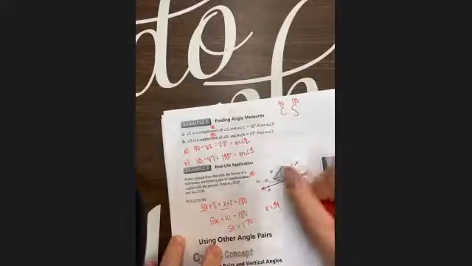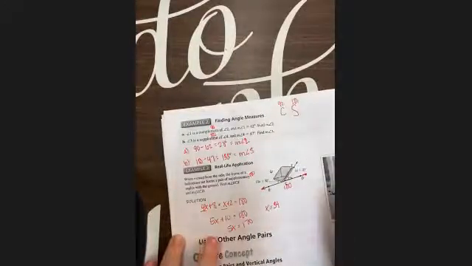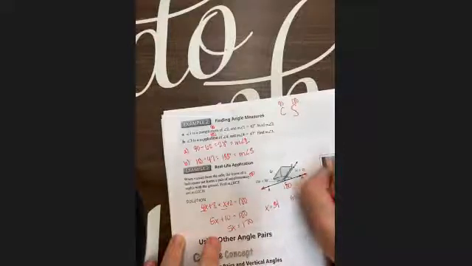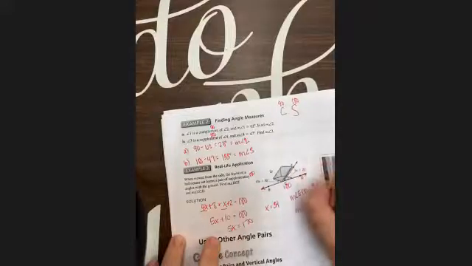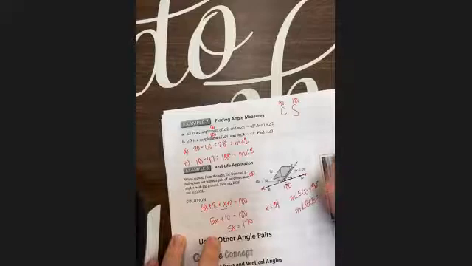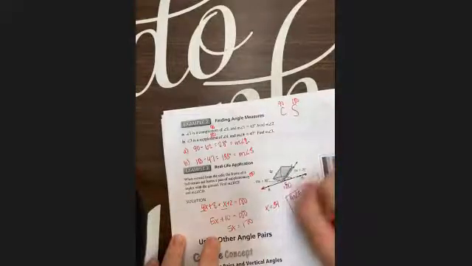Okay, now plug it in. x plus 2 would be the easiest one, right? So the measure of angle ECD, 34 plus 2, would be 36 degrees. Then it'd probably be easiest to take 180 minus 36 to get BCE, which is 144 degrees. Okay.